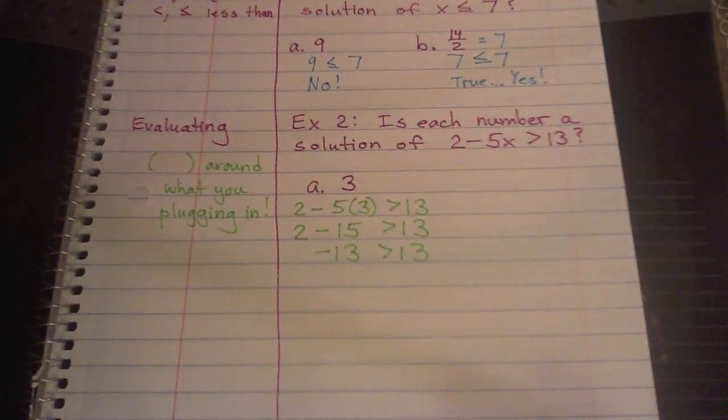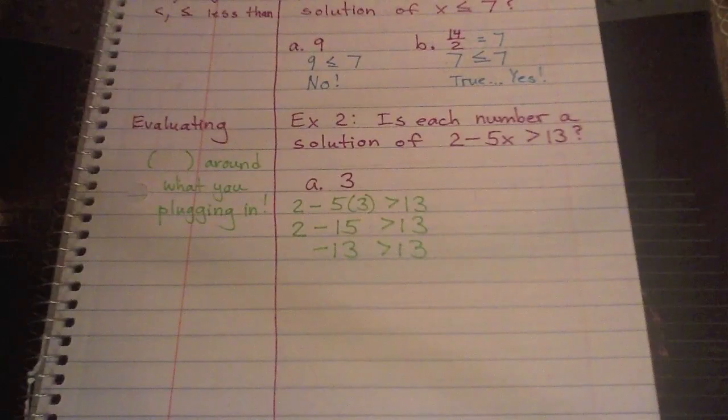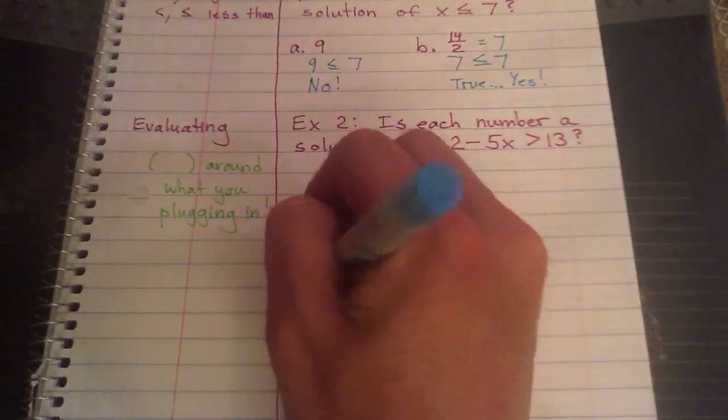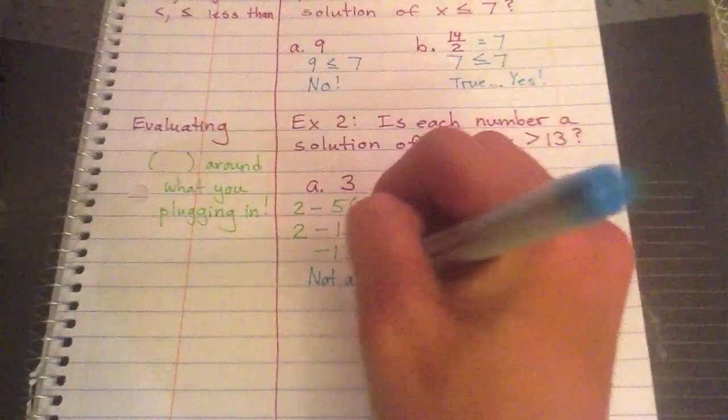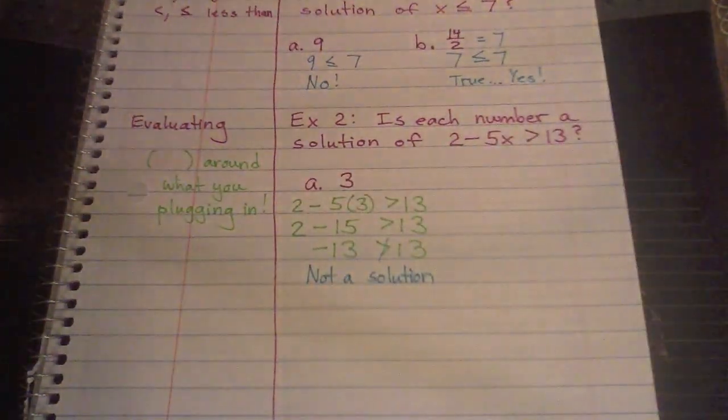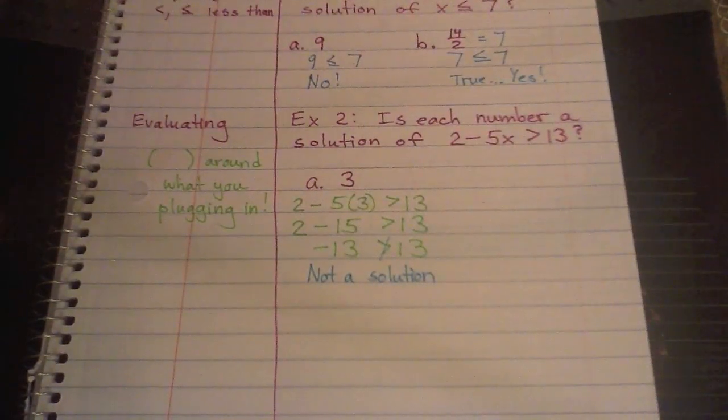And is a negative 13 greater than 13? Hopefully you all noticed it's not. So this is not a solution. Alright, let's try another one. Try negative 4.